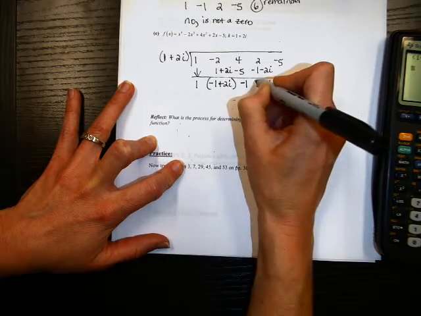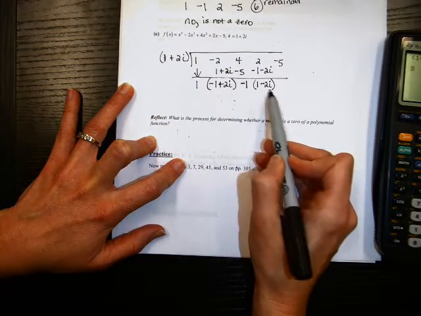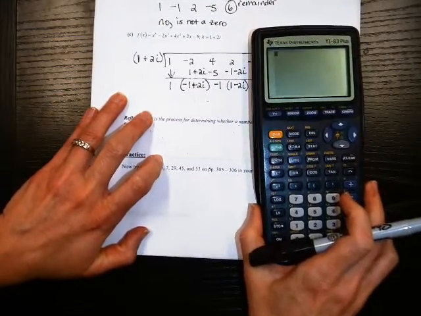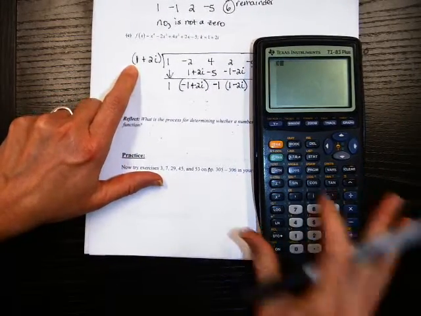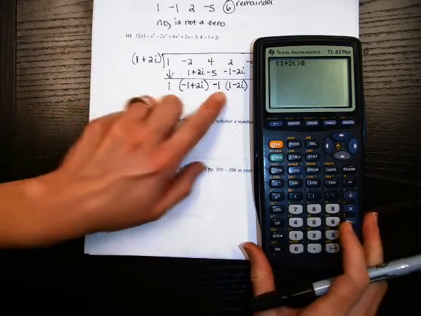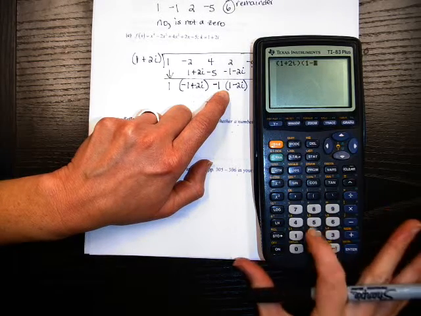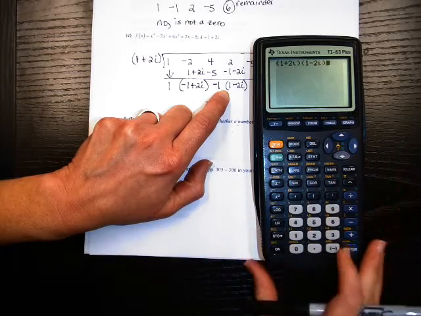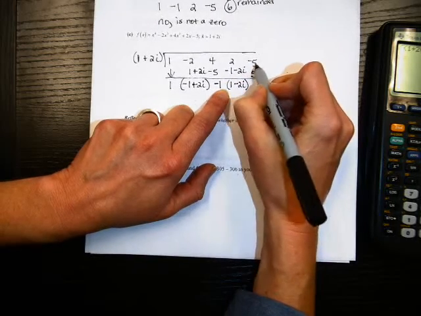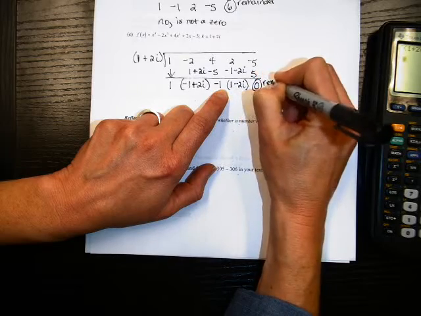And then now I'm going to put this in parentheses because I've got to multiply 1 plus 2i times 1 minus 2i. So again, I'm going to use my calculator to multiply those complex numbers. So I do parentheses, 1 plus 2 second decimal point, close it, and then times. So I'm just going to open parentheses, and I'm going to do 1 minus 2 second decimal point, close it, and enter. And it gives me positive 5, and that goes up under here. So negative 5 plus 5 gives me a remainder of 0.